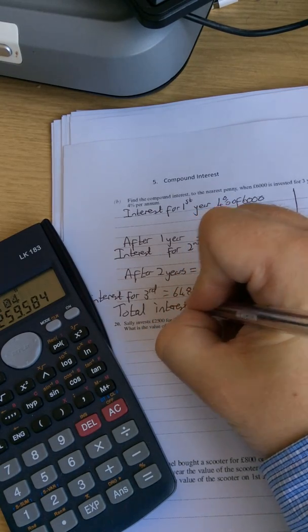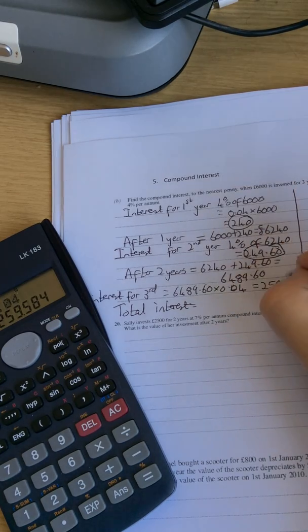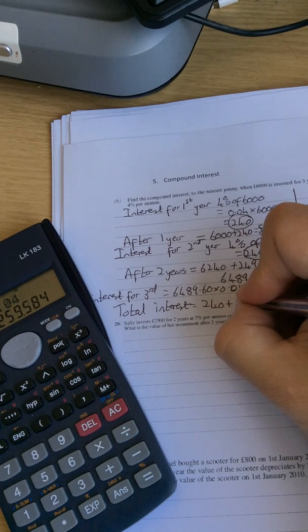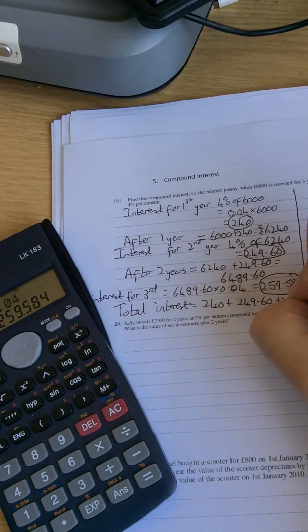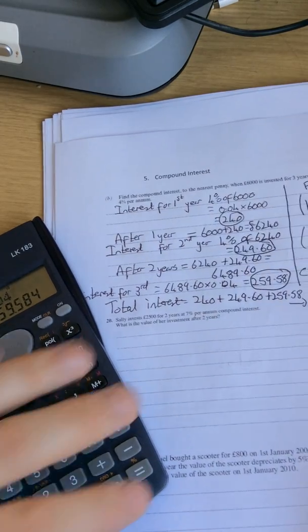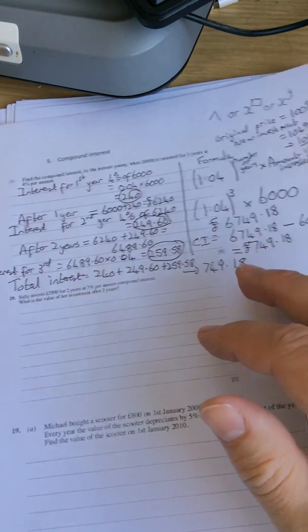So the total interest would be £240, £249.60, and £259.58. If I added that up, it comes to exactly the same answer, £749.18.